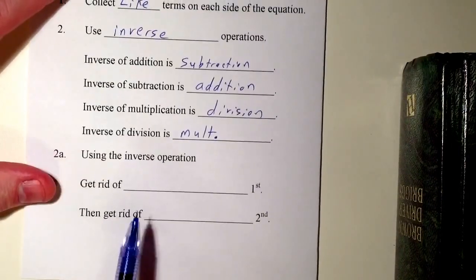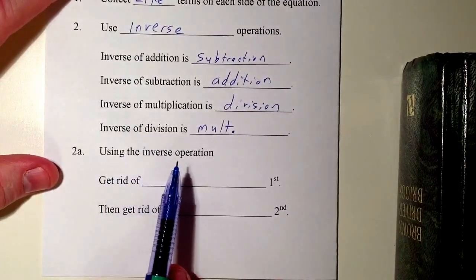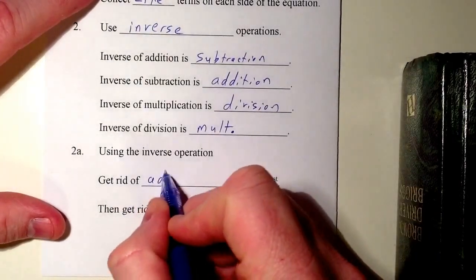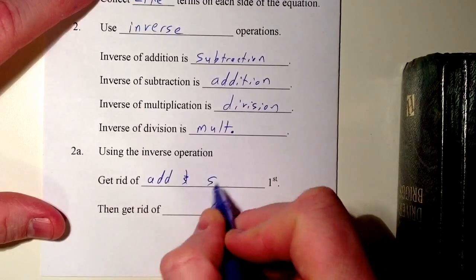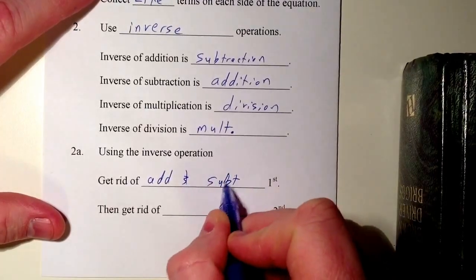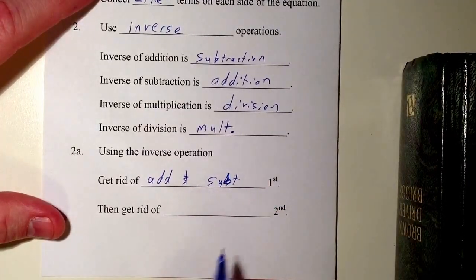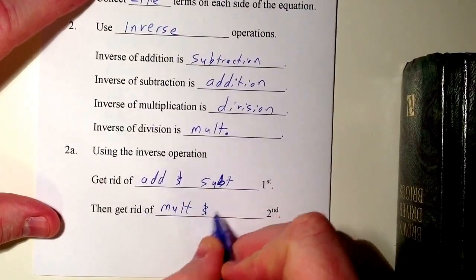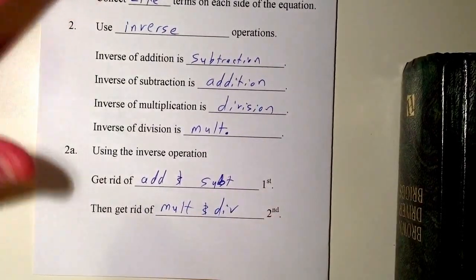So then what we're going to do is use the inverse operation. We're going to get rid of addition and subtraction first. Then we're going to get rid of multiplication and division second.